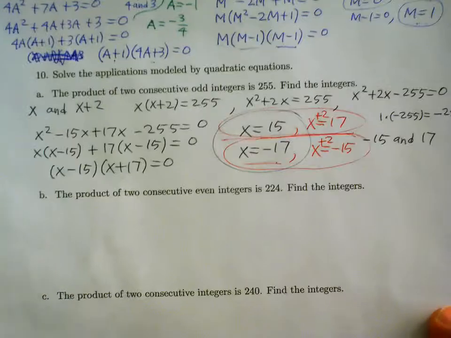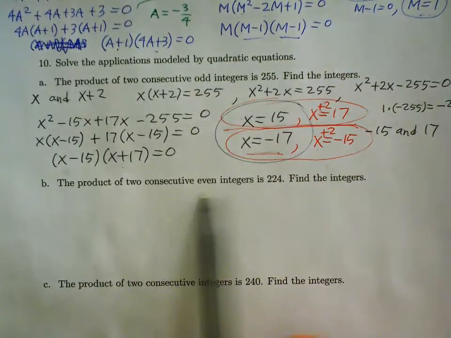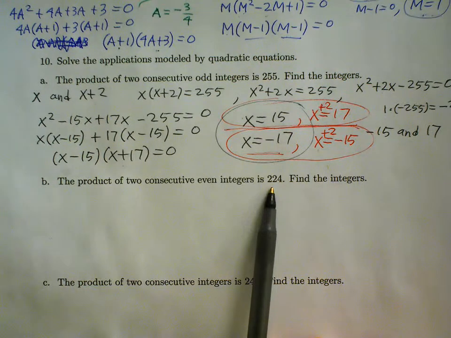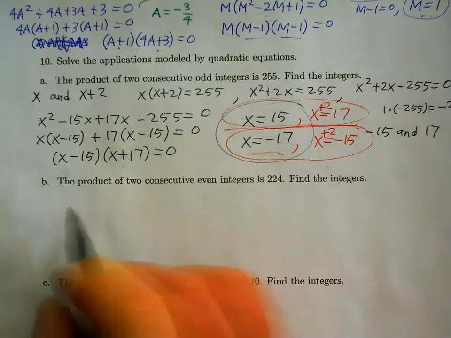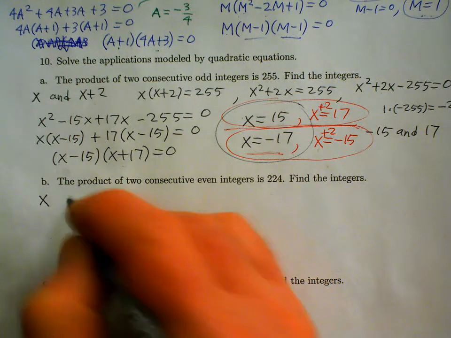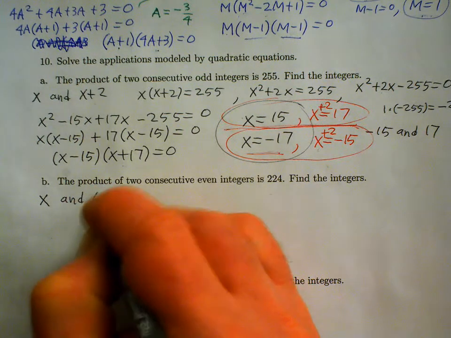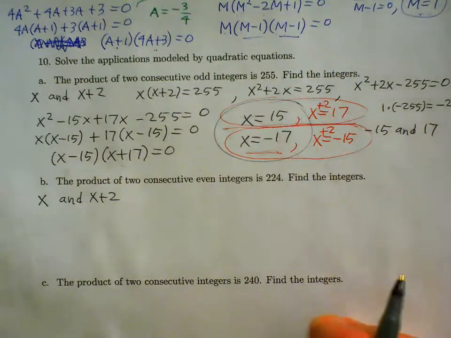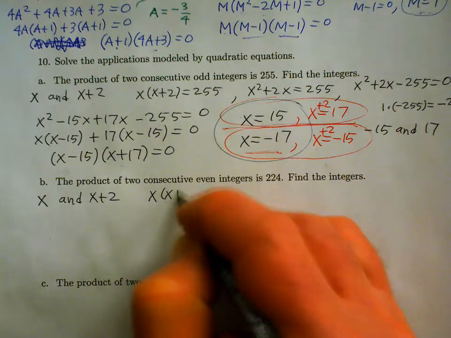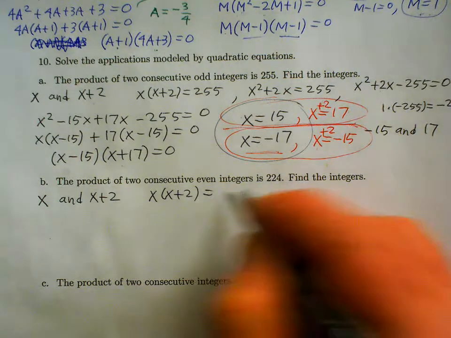The product of two consecutive even integers is 224. So if it's two consecutive even integers, we can use the same representation, x and x plus 2. And then multiply x times x plus 2 and set it equal to 224.